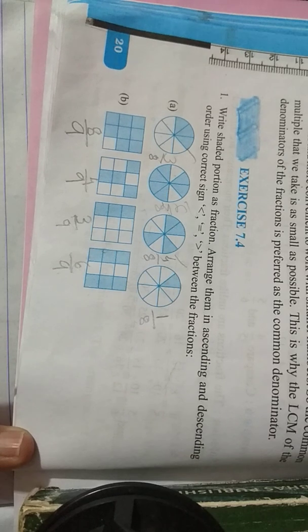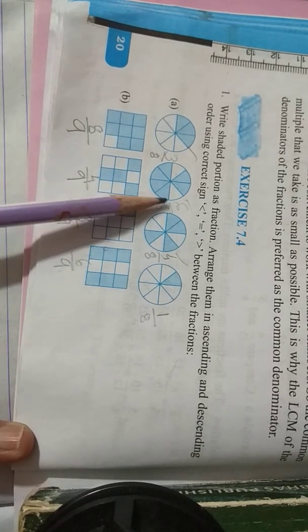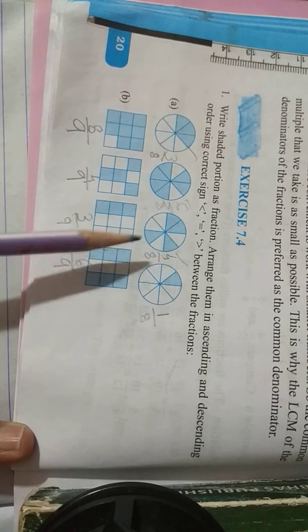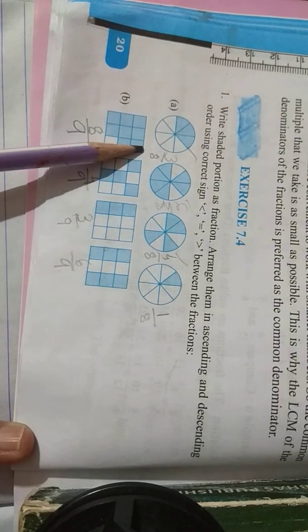And descending is the reverse of it. First you have to write 6 by 8, then 4 by 8, then 3 by 8, and lastly 1 by 8. It is descending.